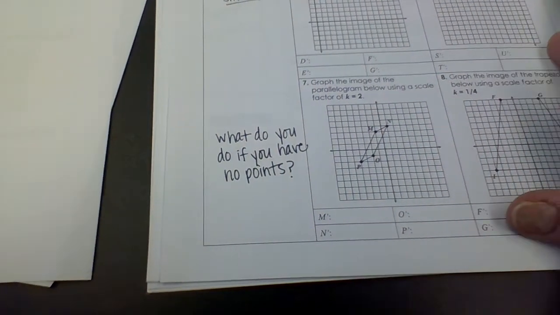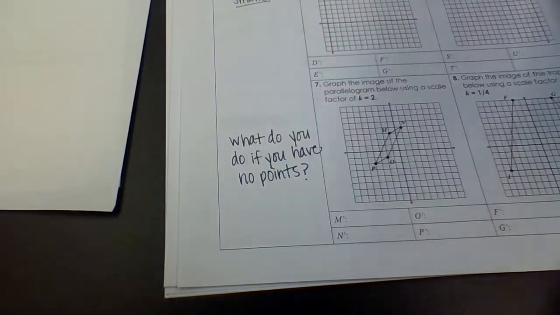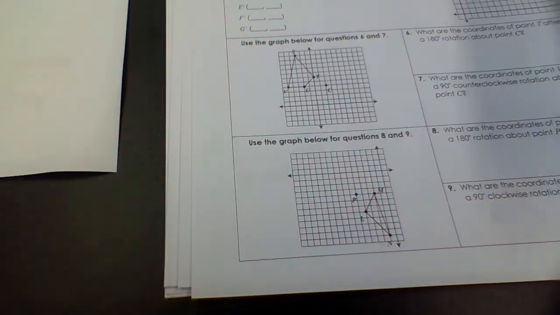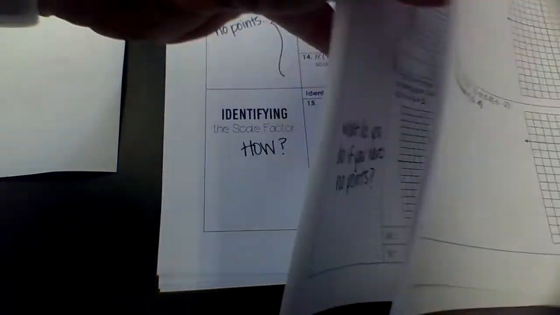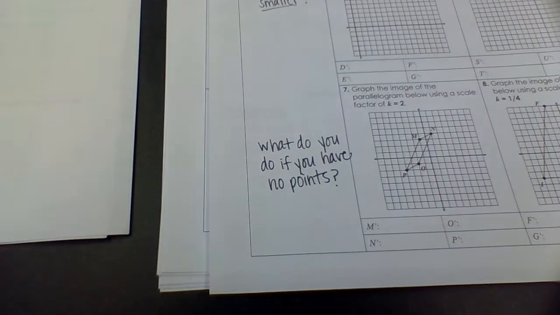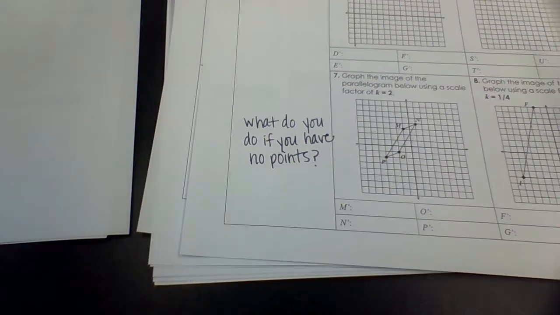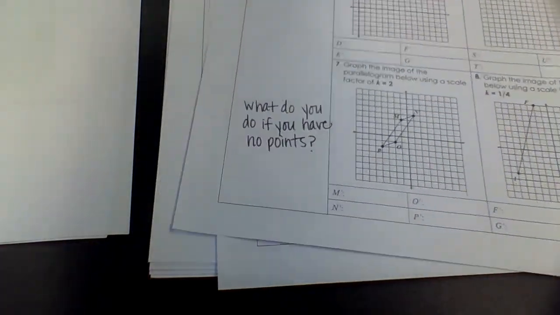So here, whoops, what did I do here? Okay, go ahead and pause. I did something not right here. I'm missing something. Okay, so where's my dilation paper? I don't know where my dilation paper is, but I have an extra sheet. Okay, so we'll do it like this.